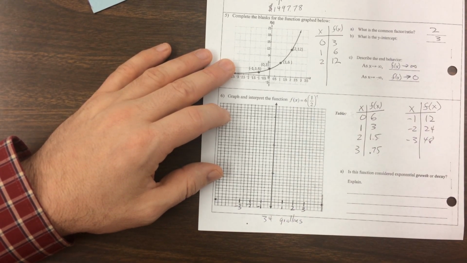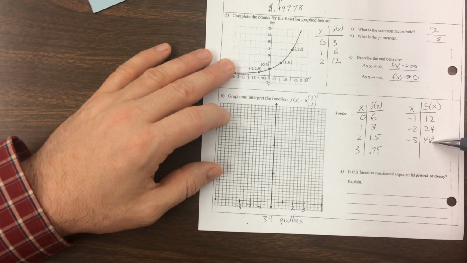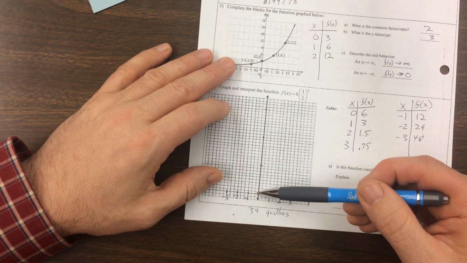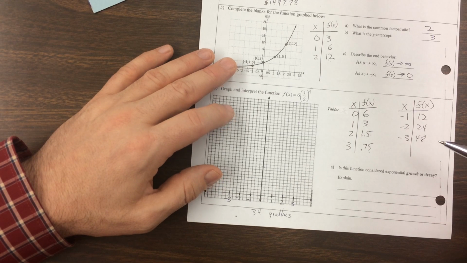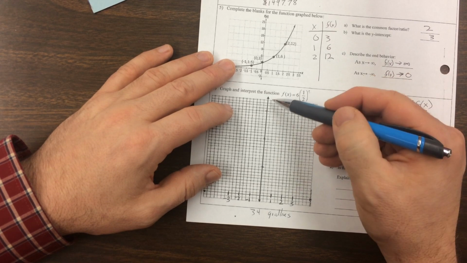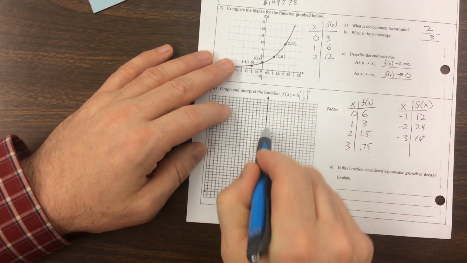34 grid lines. I'm not going to get to 48 by counting by ones. If I count by twos, or if I count by halves, right, then I'm not going to get to 24. So if I count by ones, that's going to be about right there, is 24.